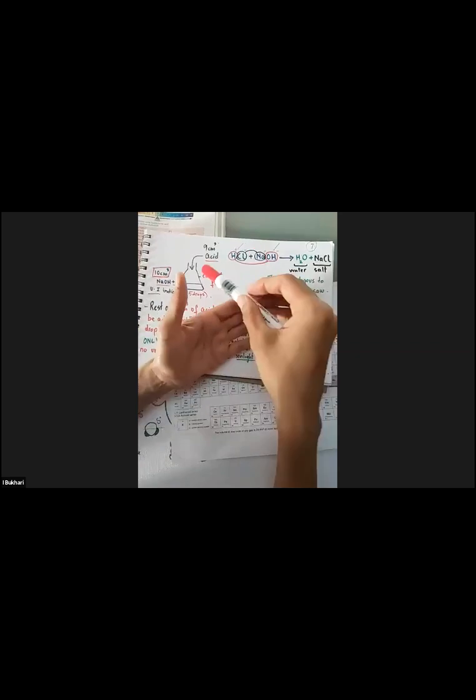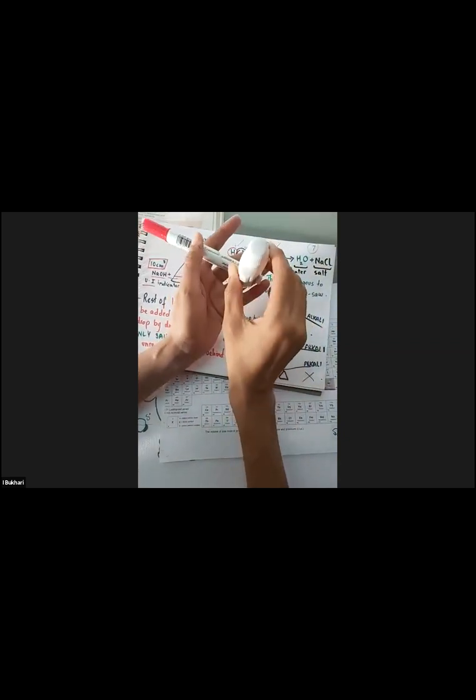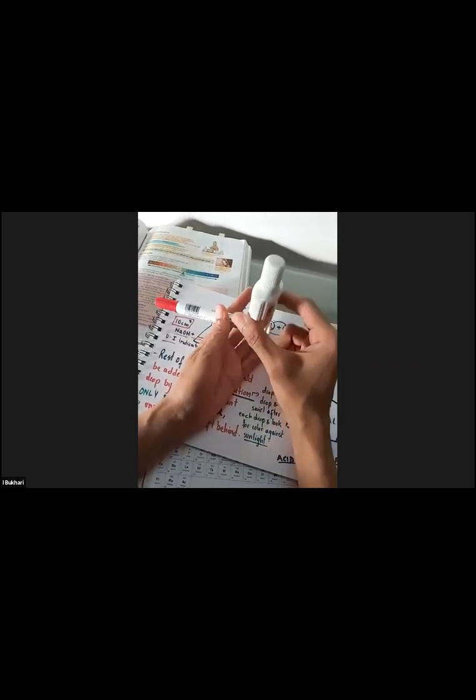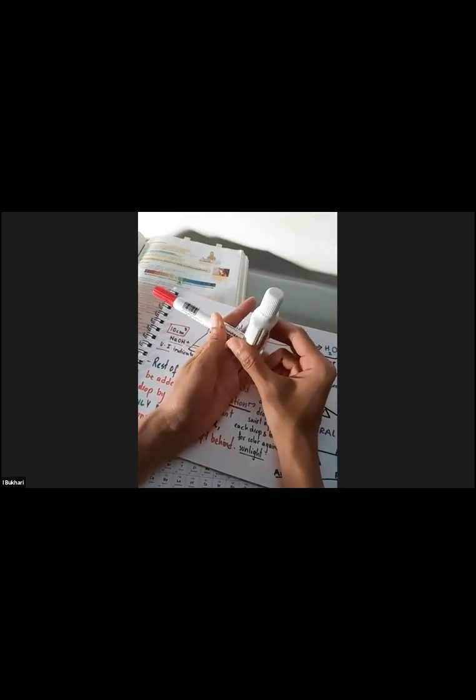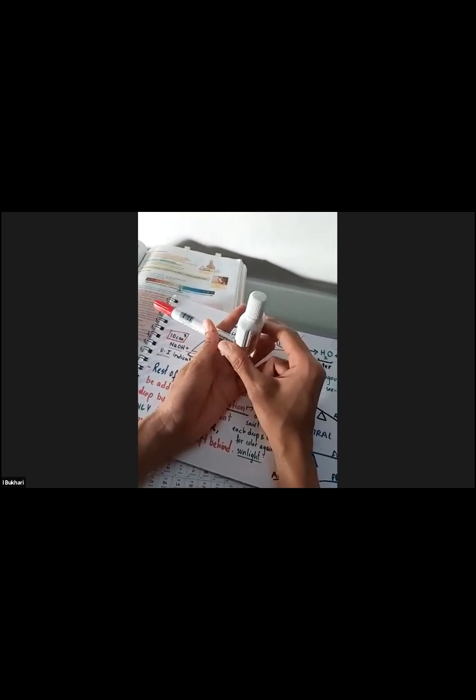Now let me give you another analogy. For example, I'm balancing, and I have something here that I want to measure. How much is this? This is my seesaw and this is what I'm trying to weigh. Now I know, for example, that this is 4.5 kilos.